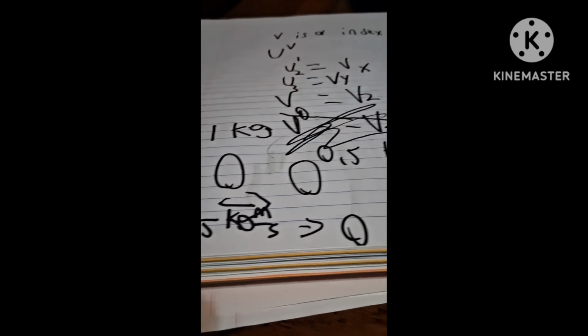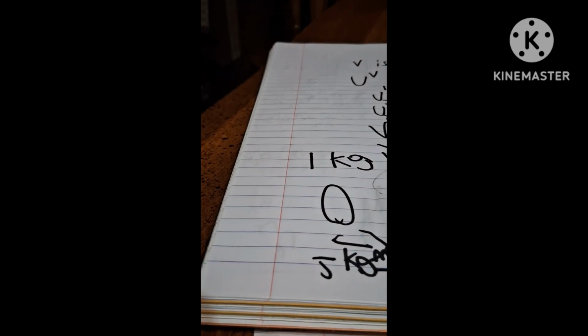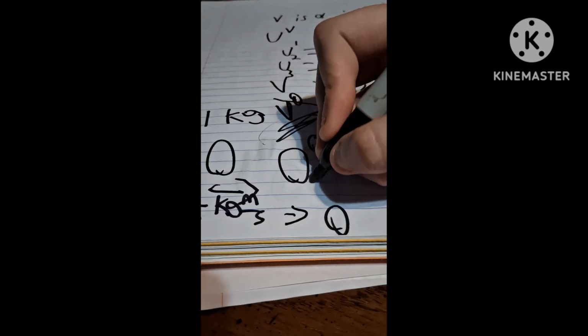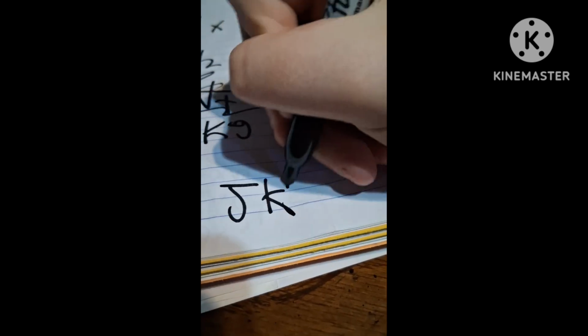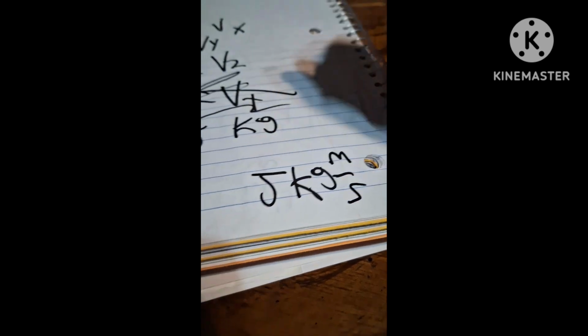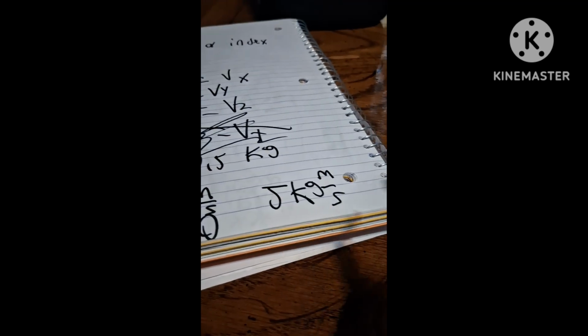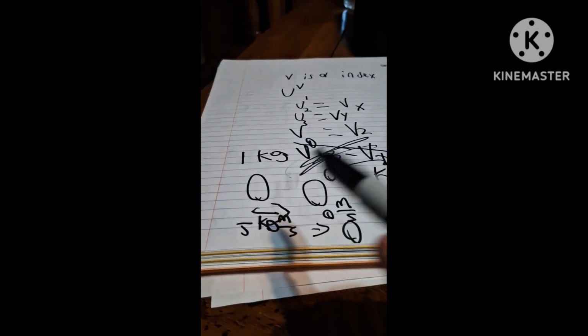We can calculate, if this thing just has no momentum, then it gains all the momentum from this thing. We'll say that's 5 kilogram meters per second, and the momentum is equal to mass times velocity. But let's just put one thing into account.